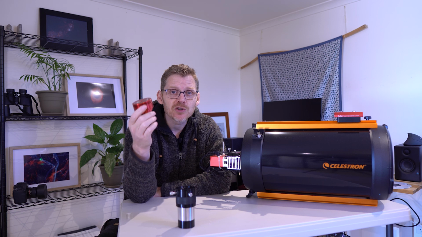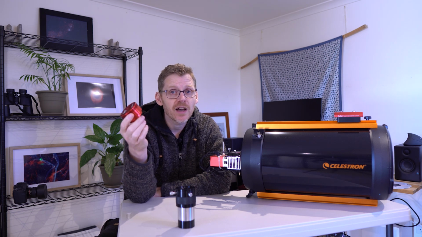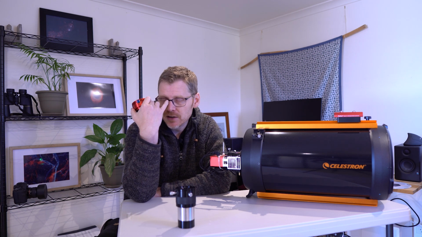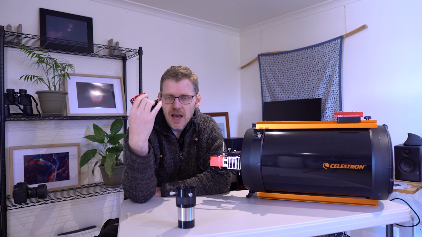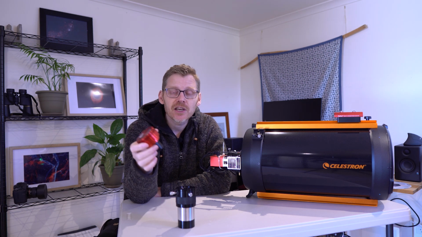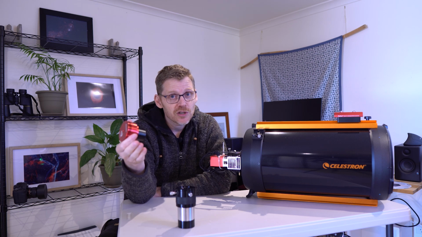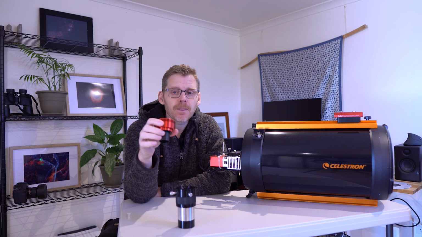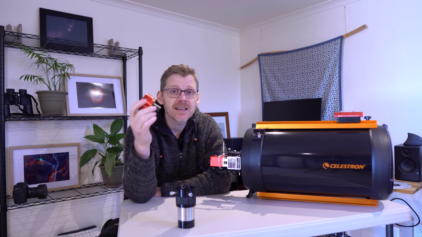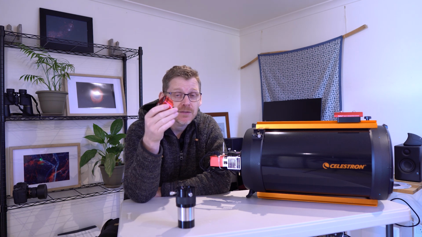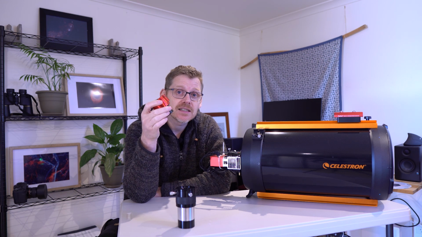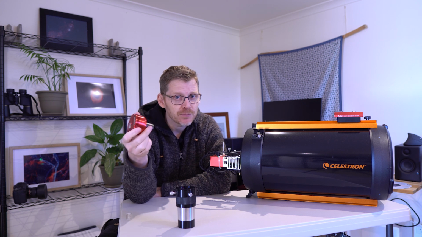When we're talking about taking images of planets, what we're really talking about is capturing video, usually at a high frame rate, at least 30 frames per second or thereabouts. Then you take that video and use software such as AutoStakkert and Registax to take the best frames out of the video, stack those frames, and then further process.